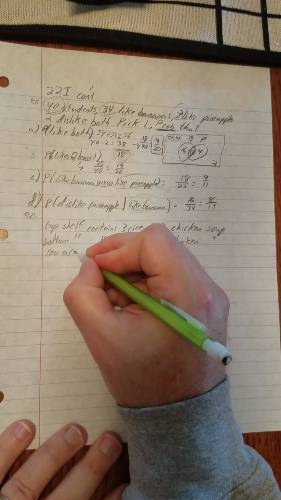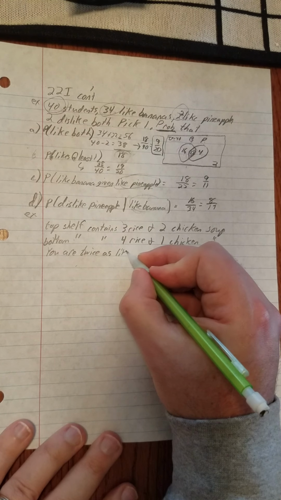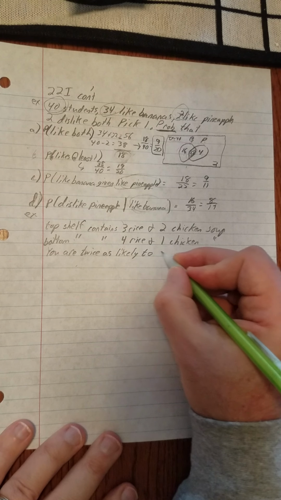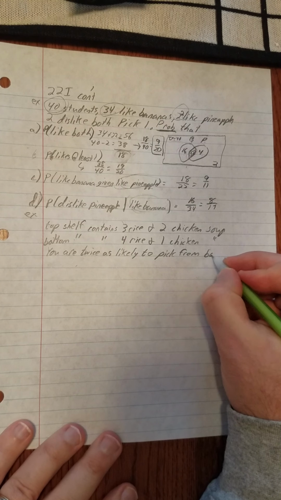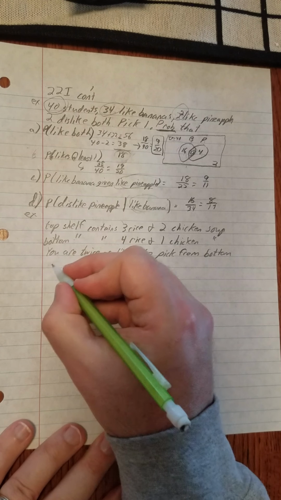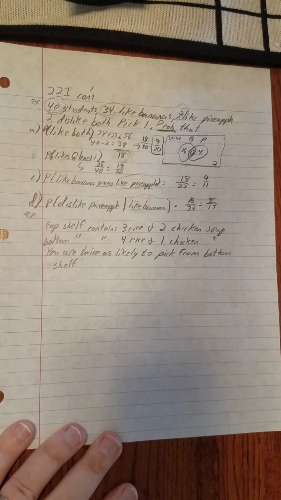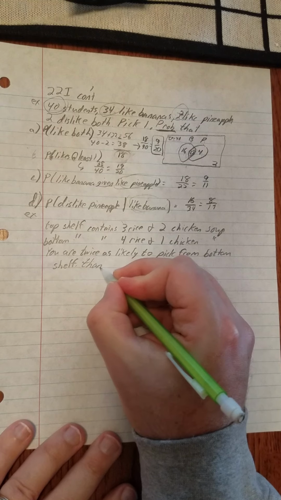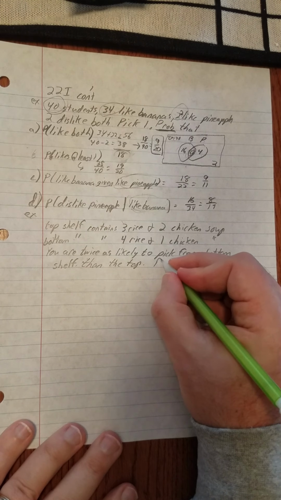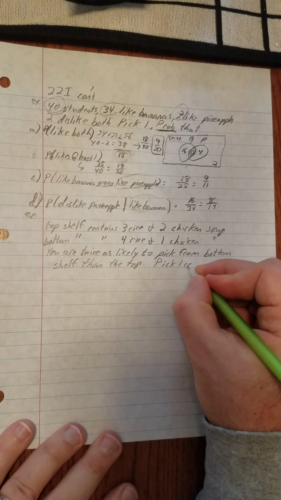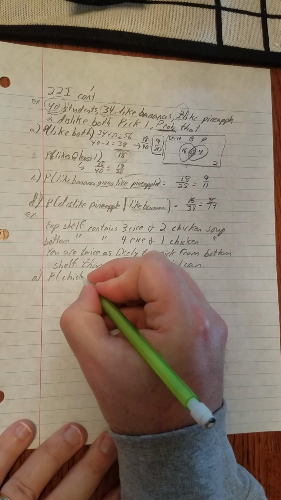You are twice as likely to pick from bottom shelf. And that probably makes sense. You are more likely to pick something that's easier to reach than something that's harder than the top. This is all given. Pick one can. What's the probability that it's chicken?